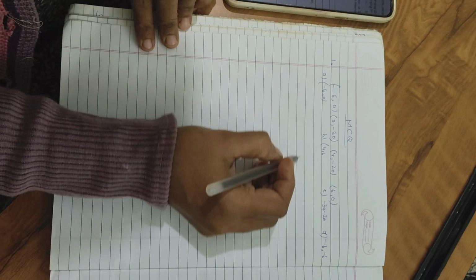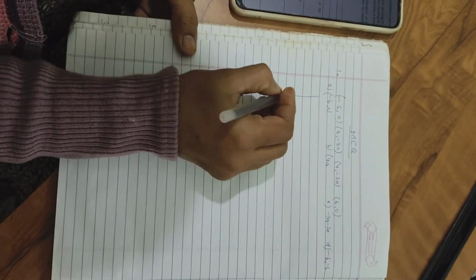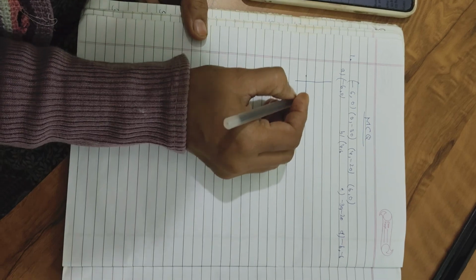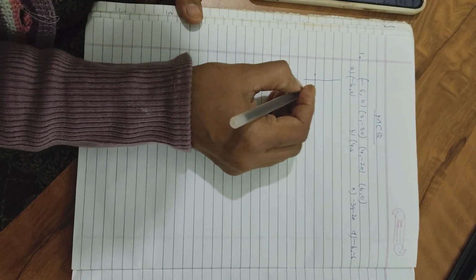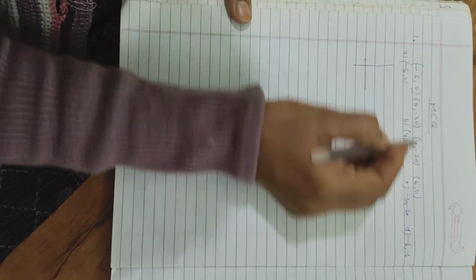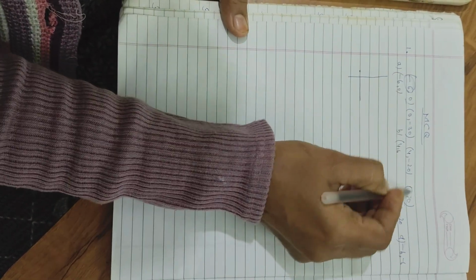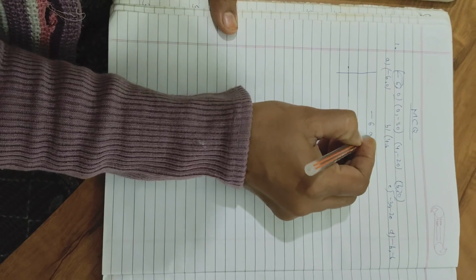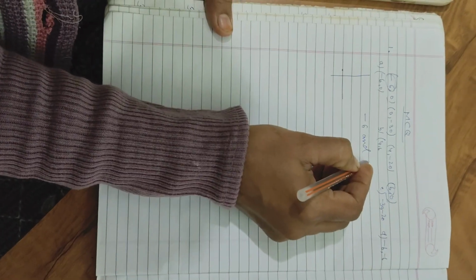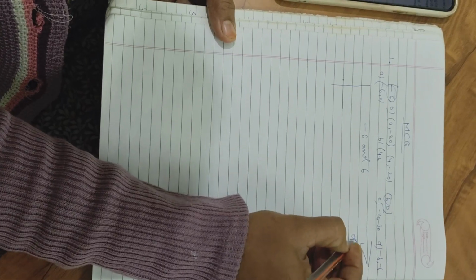Now you see, the zero is defined only when the graph of the polynomial touches or intersects the x-axis, that means where y is 0. That's why this one and this one, in which y is 0. So these are the zeros, that is -6 and 6. That is option D. Okay, this is the correct option.